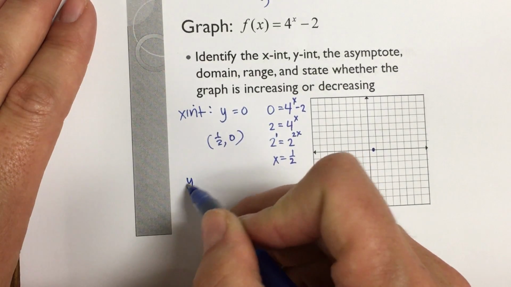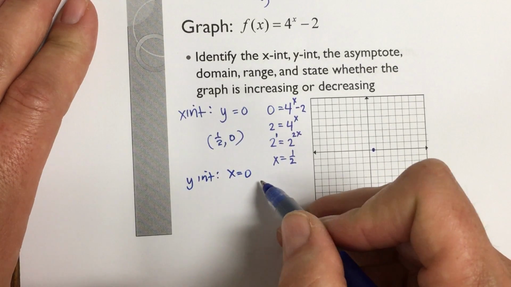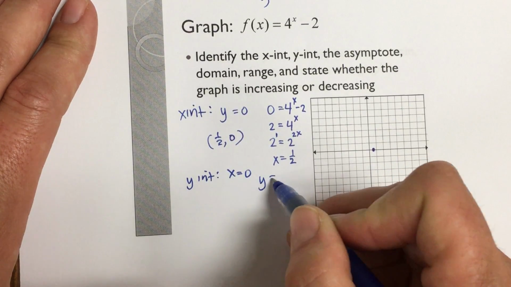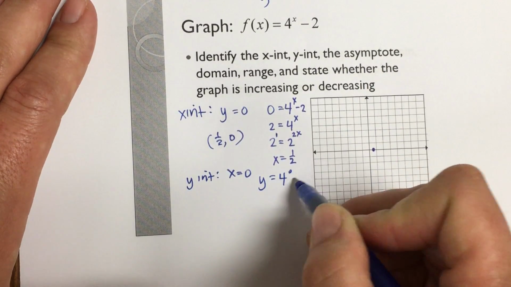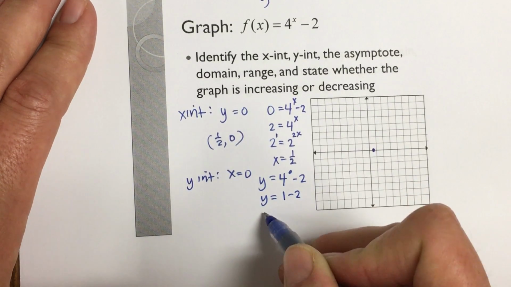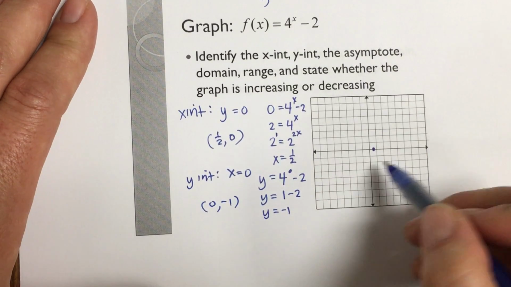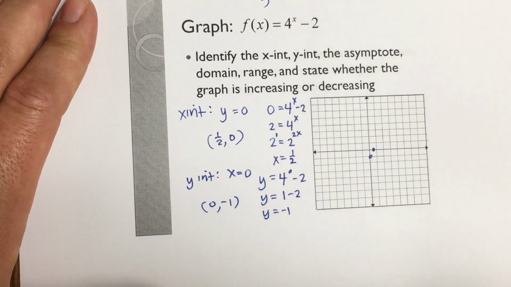(1/2, 0) is going to be right like that. Okay, so now let's do the y-intercept. Let me think about that. Maybe I can come up with something a little bit better than what I just said. 4 to the 0 minus 2. So this is going to be y equals 1 minus 2. So y must equal -1. So this is going to be (0, -1), something like that.